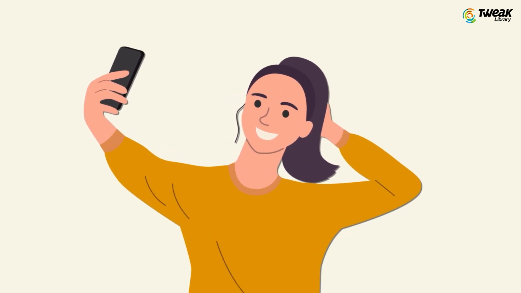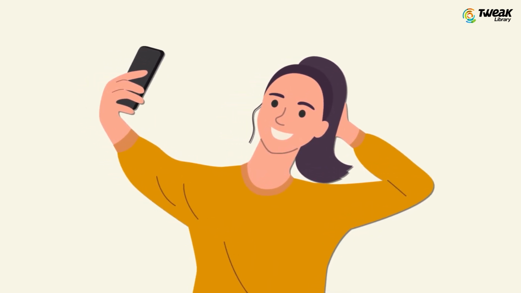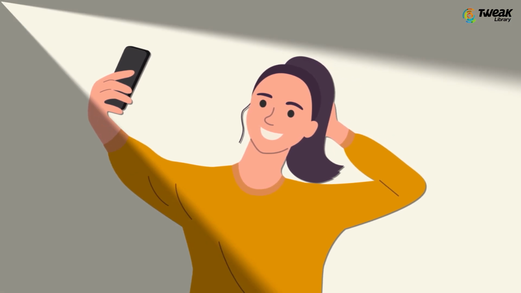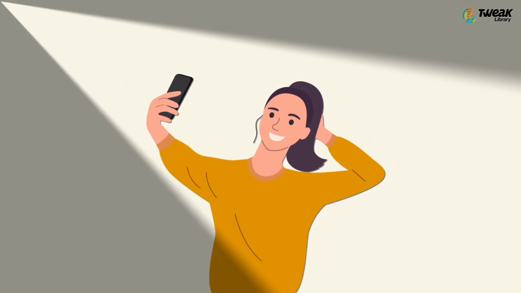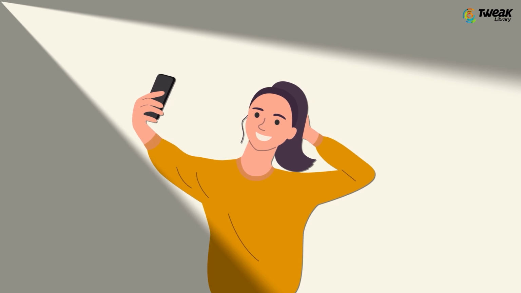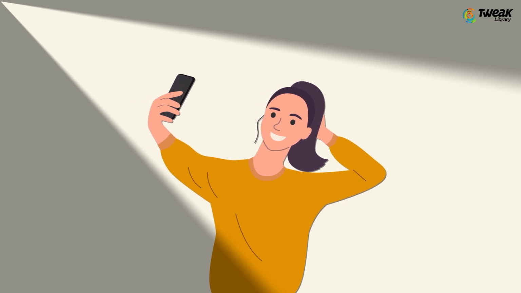The only thing is that you have to make sure that you have clicked that picture in natural lighting so that your face is well visible and you have no expression. It needs to be neutral and you shouldn't be smiling. So make sure you take a picture just for this reason and don't use it for anything else.